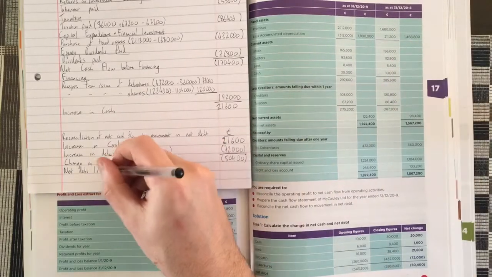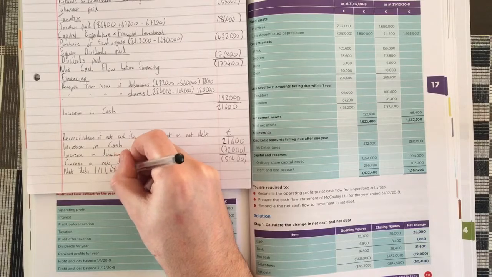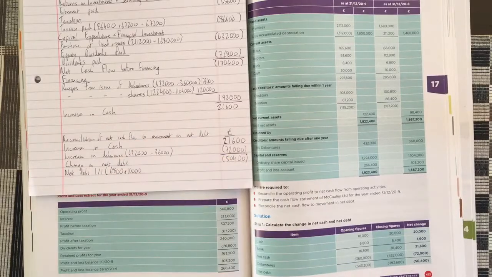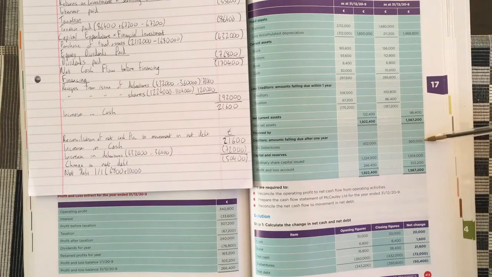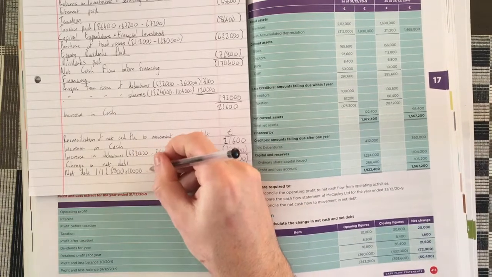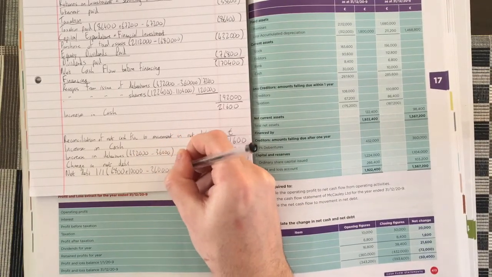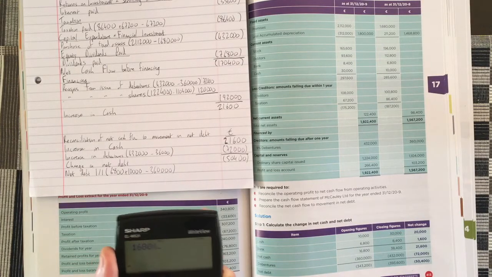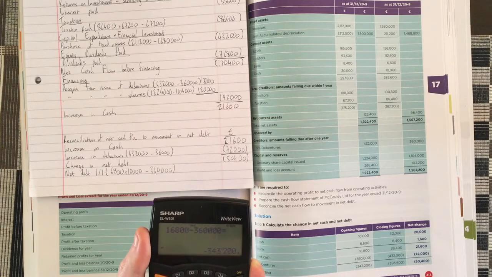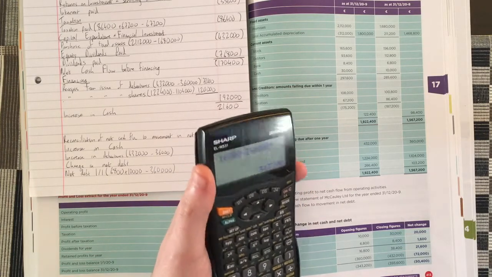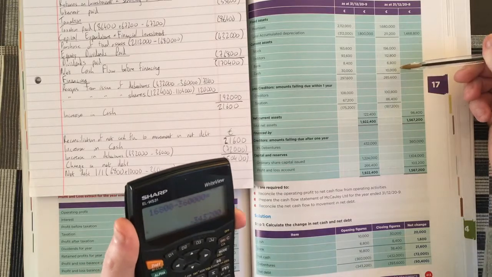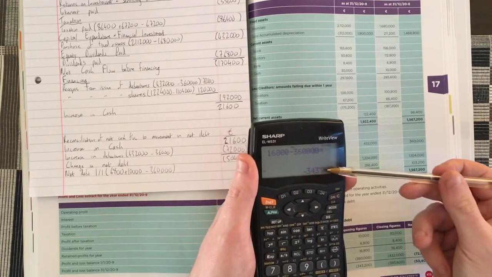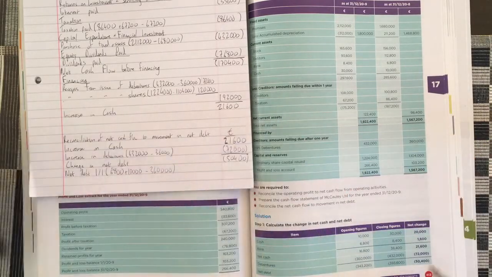I had 6,800 plus 10,000. But remember, I'm looking at net debt, so I need to take any money I owe away. So I take away the 360. You get minus 343,200. So while I had 16,800 in cash at the end of last year, I owed 360 grand. So overall, I owed 343,200 euro.